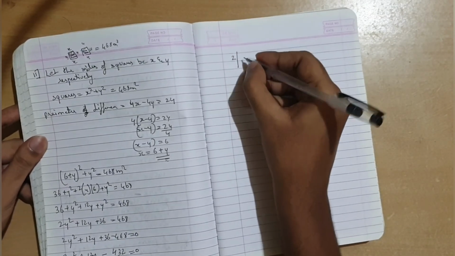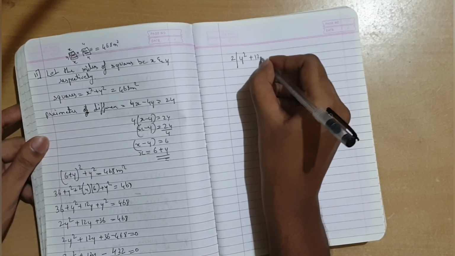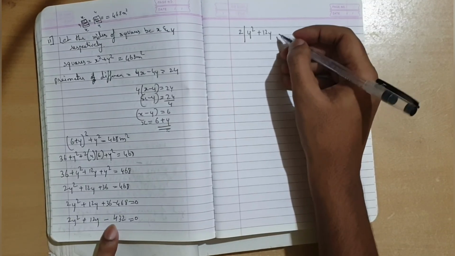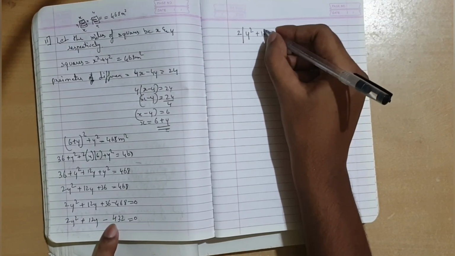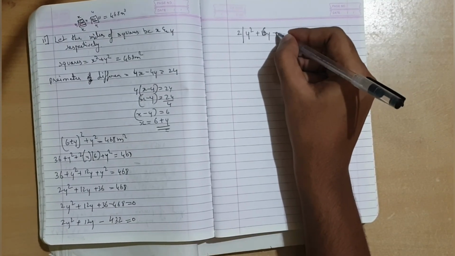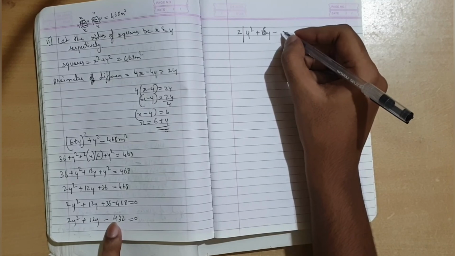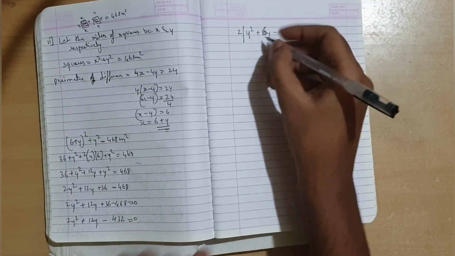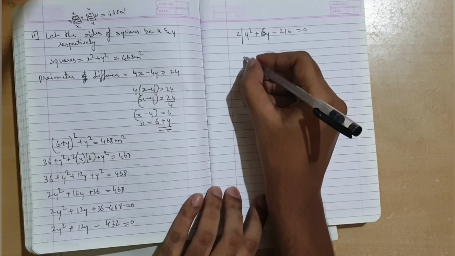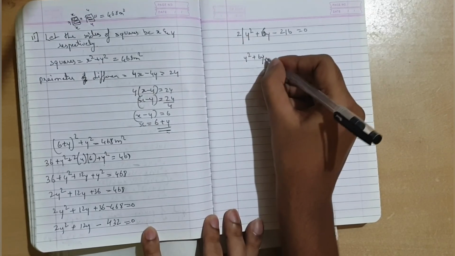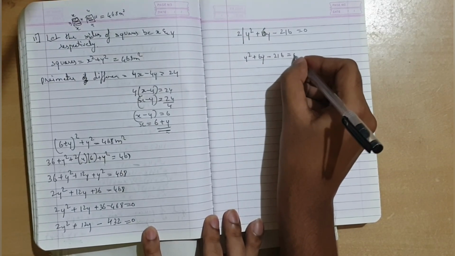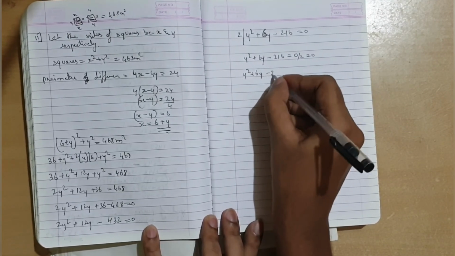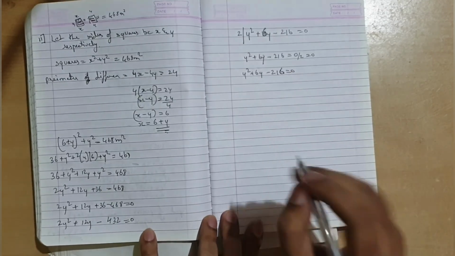So let us take 2 common here. y square plus 6y, because when you take 2 common, 12 will become 6. Then 432, if we take 2 common from 432 we have 216. It's equal to 0. Send this 2 on the other side. So y square plus 6y minus 216 is equal to 0 is our equation.